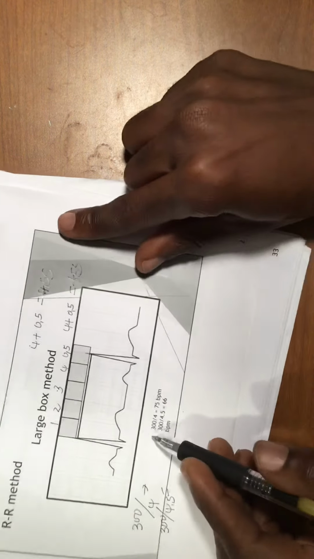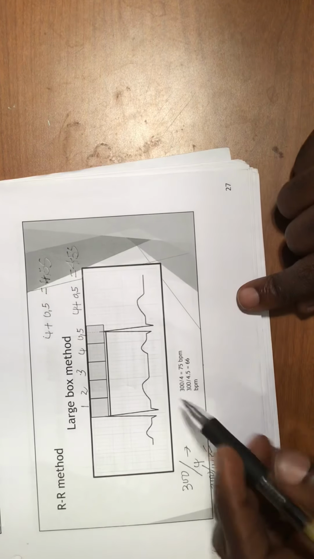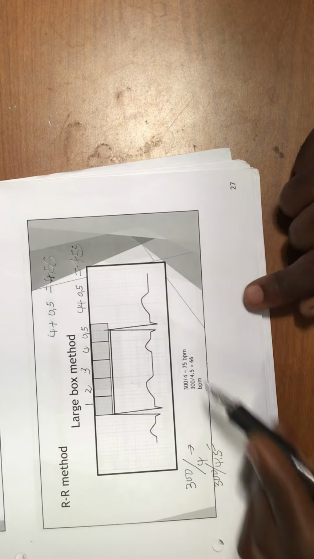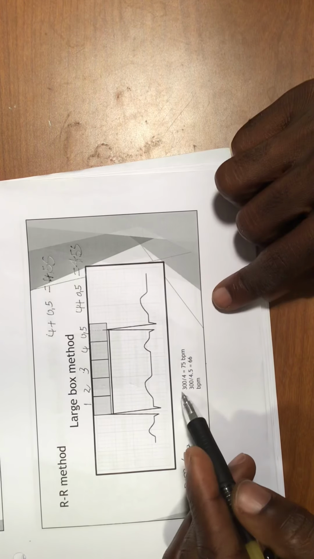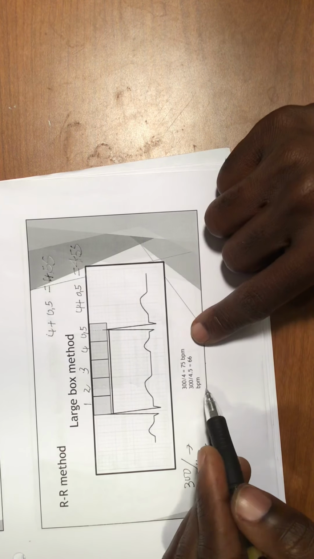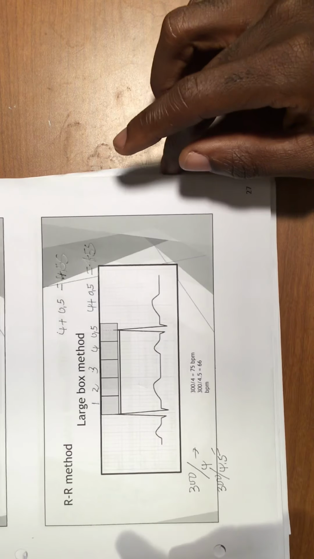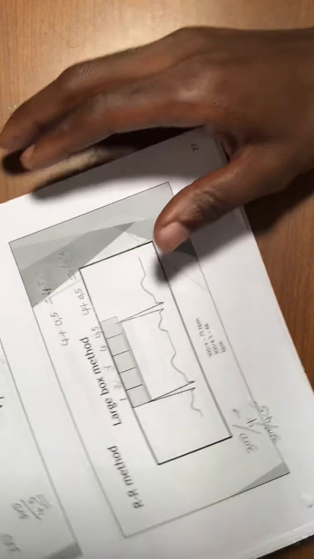If you can see it right here, I'm going to show you this very well. This should be like 75 or 66. If you divide by 4, that will be 75. If you divide by 4.5, that will be 66. Very, very important.